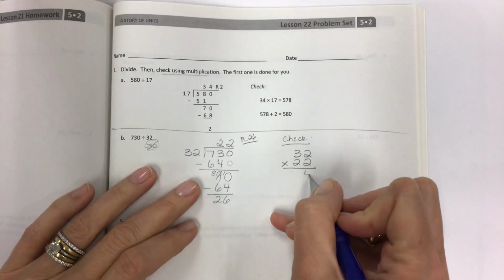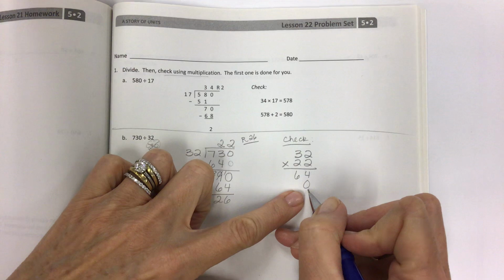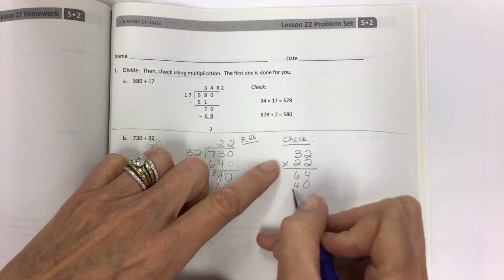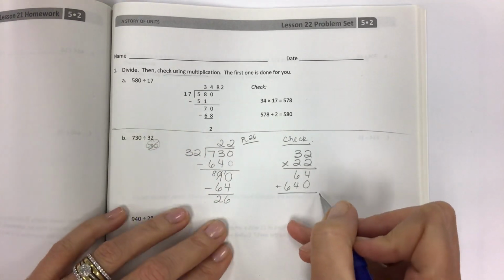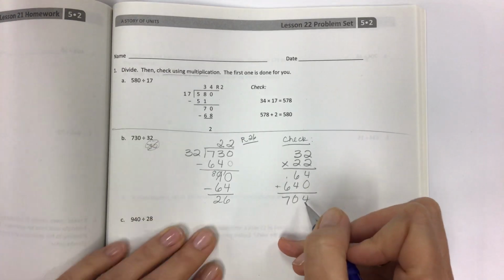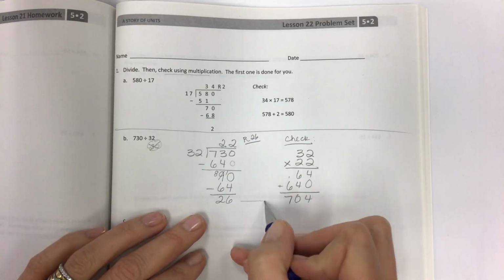Okay, so 2 times 2 is 4, 2 times 3 is 6. And then hold this spot with the 0, move over to your tens place. 2 times 2 is 4, 2 times 3 is 6 again. Add those up, and you get 704. But we can't stop here because we also have a remainder.